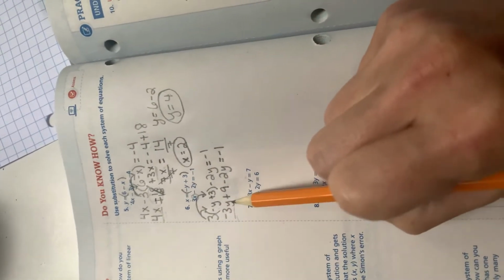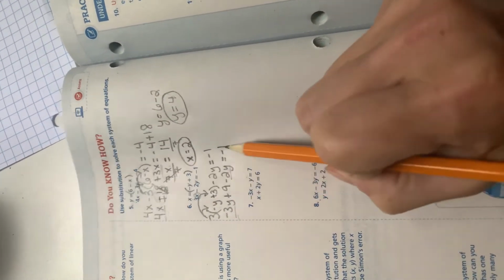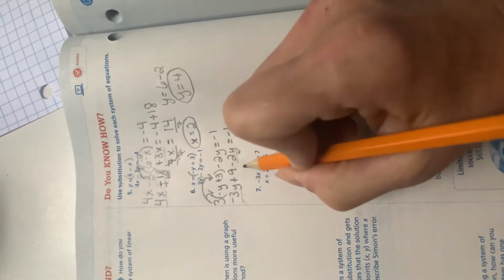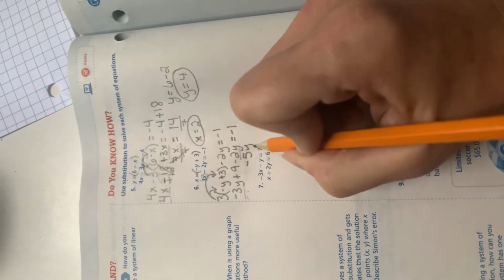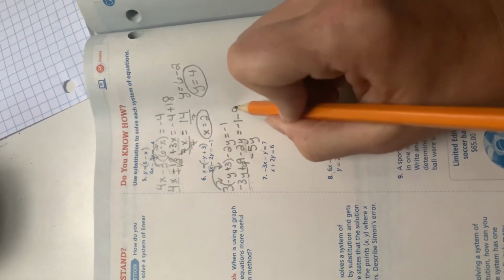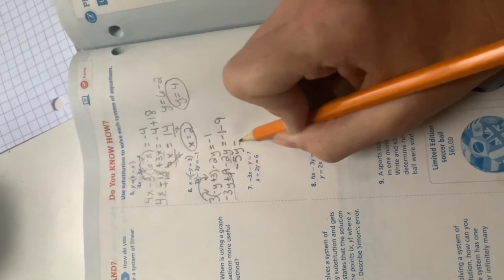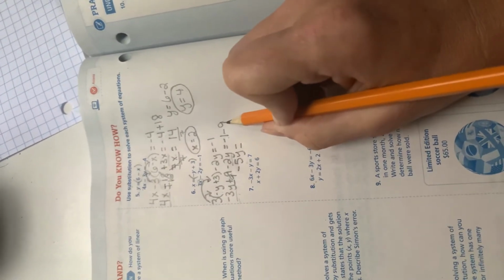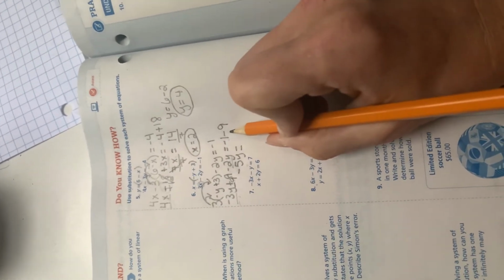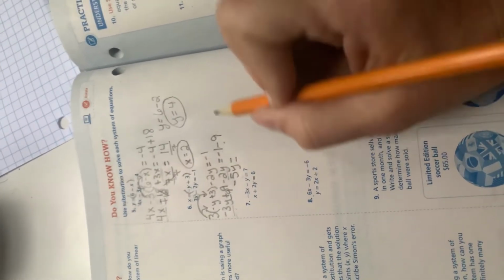Then combine your like terms and move the 9 over. Negative 3y and negative 2y gives me negative 5y. And I'm going to subtract 9 from both sides. So negative 1 and negative 9, imagine like you owe $1 and then you borrow another $9 from somebody.